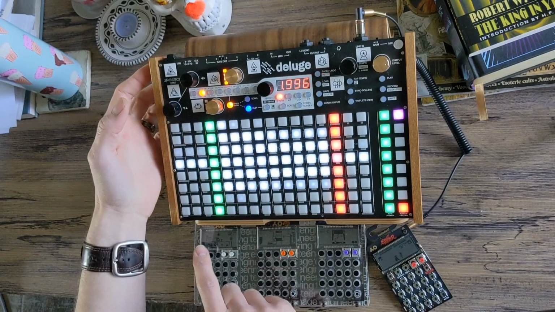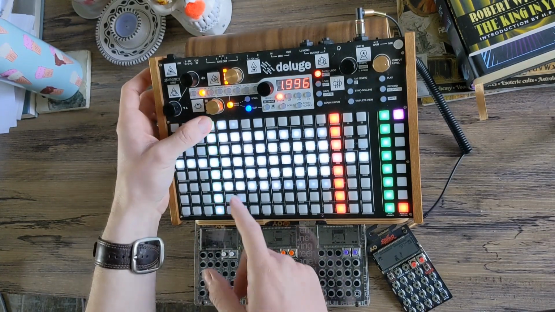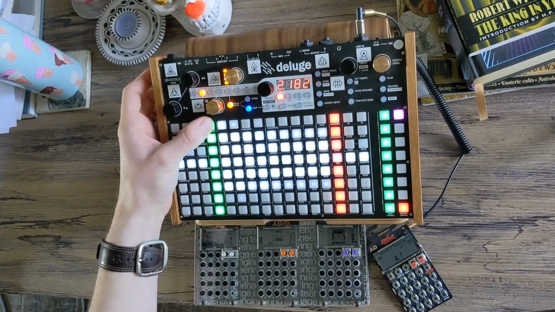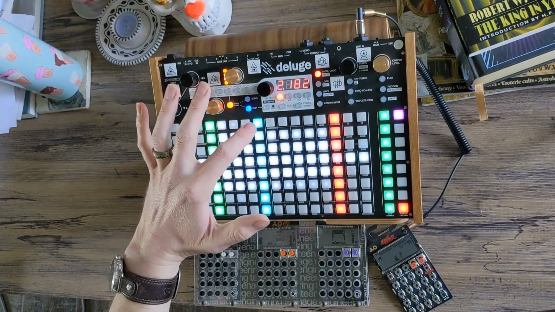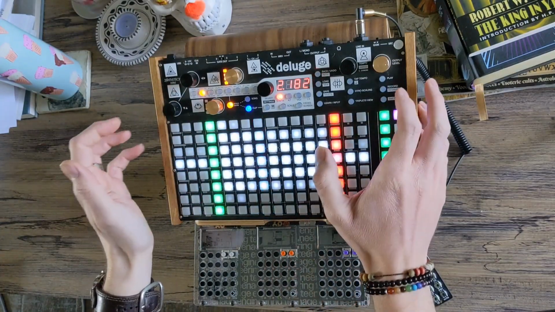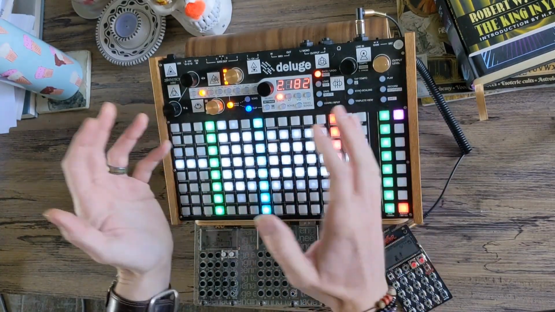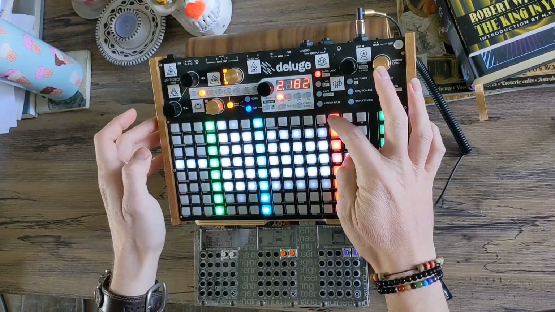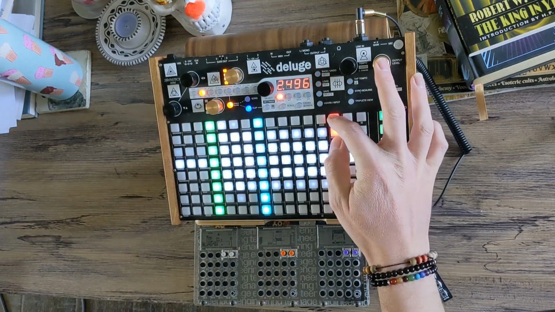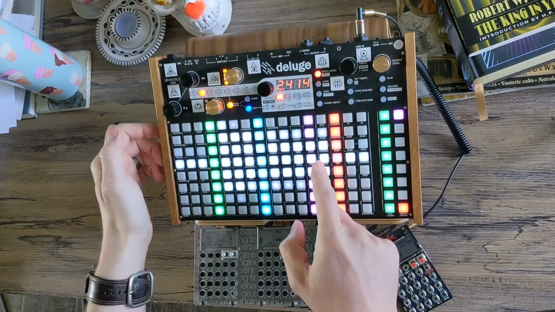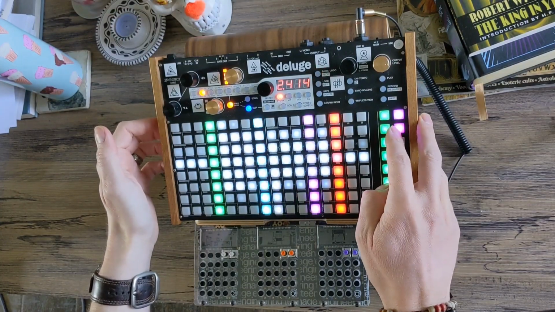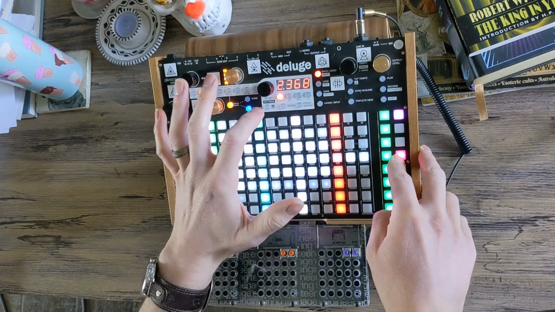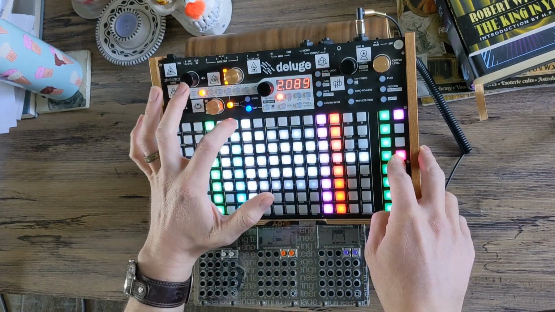So the loop start point I can create by holding down the green flashing bar and pressing anywhere. Now I have a turquoise flashing bar, and that's going to be the start of my loop, which isn't going to do anything because I don't have the end to my loop. So to get the end, I hold down the red bar and press anywhere to get a sort of magenta bar. And I can move that around and adjust my loop length.